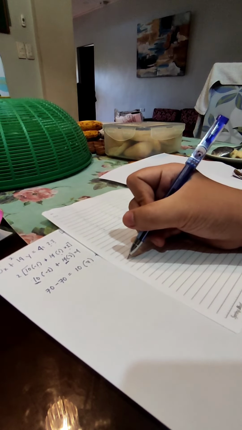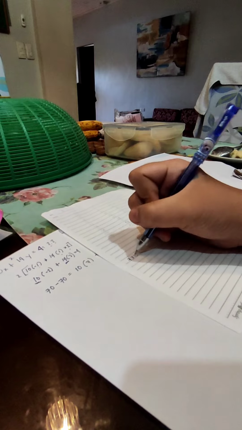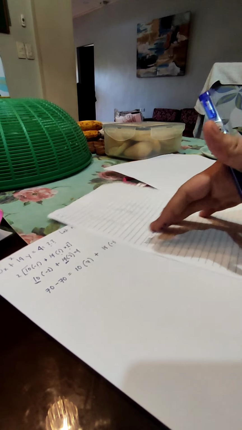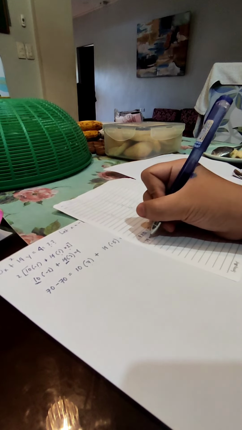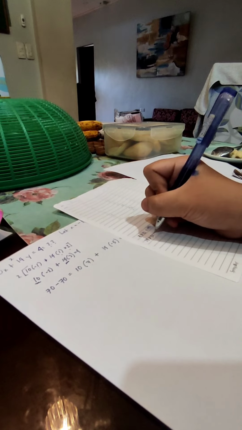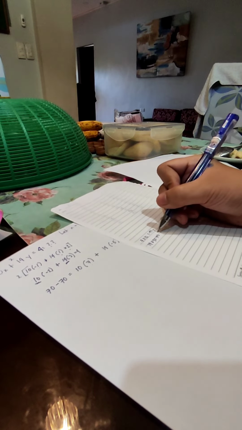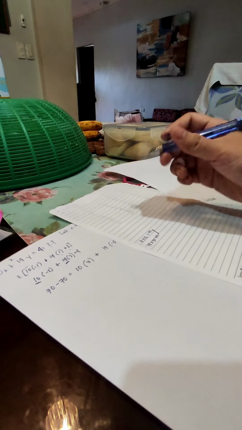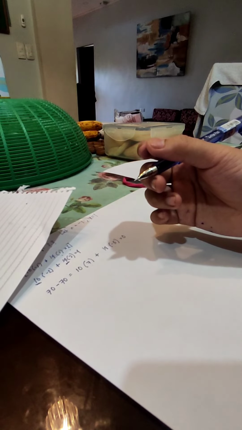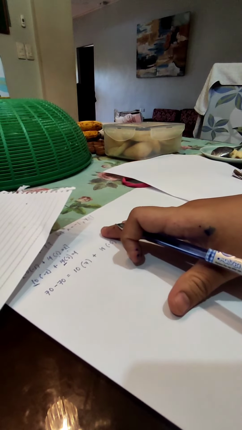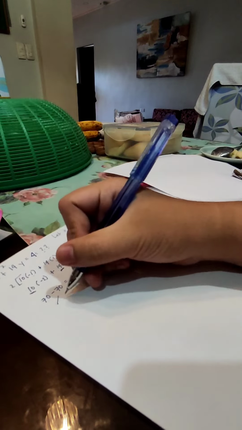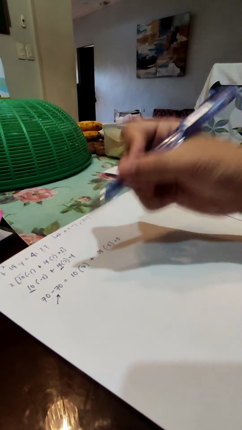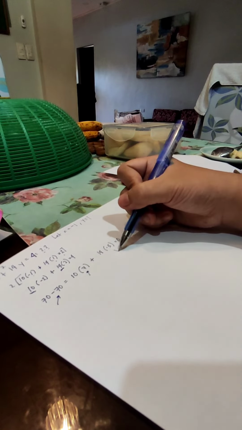So, 7 times 10 equals 70. And then 14 times 5 equals 70. Since 70 is the LCM of both, if the statement is 70 minus 70, and then the factors.